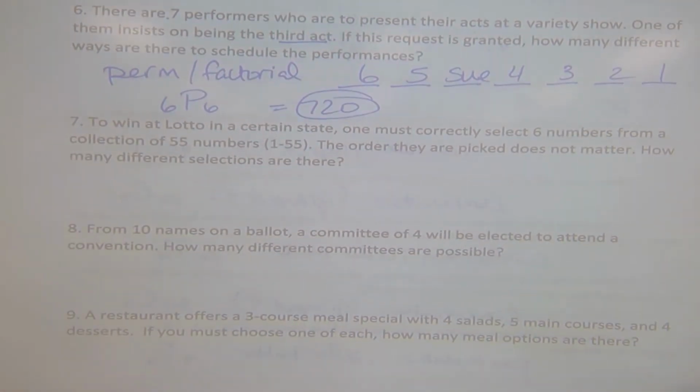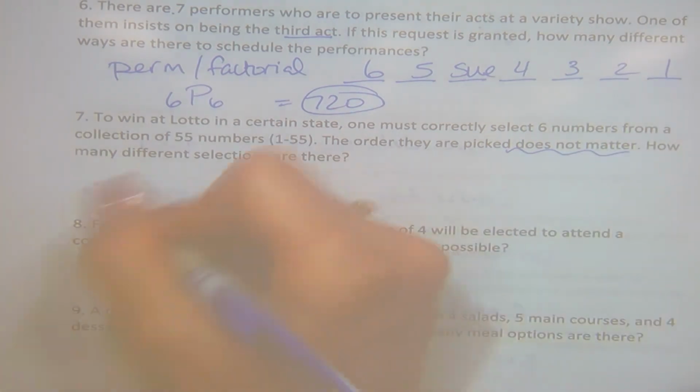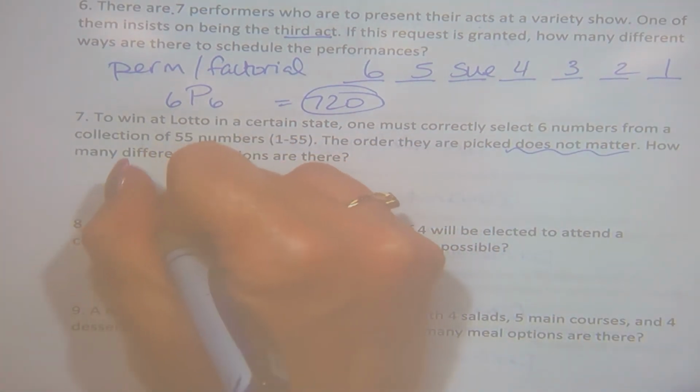Lotto. I'm picking 6 numbers correctly from a selection of 55 numbers. The order does not matter. So I've got one set, order doesn't matter. That's a combination.